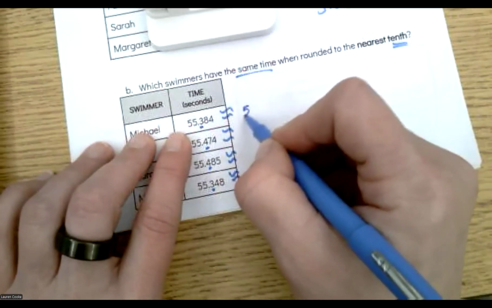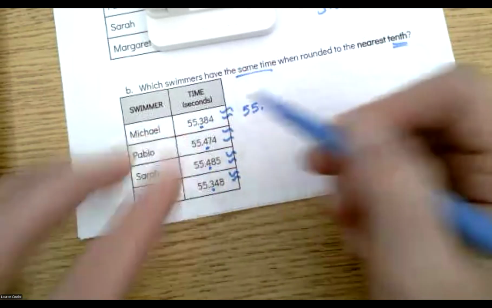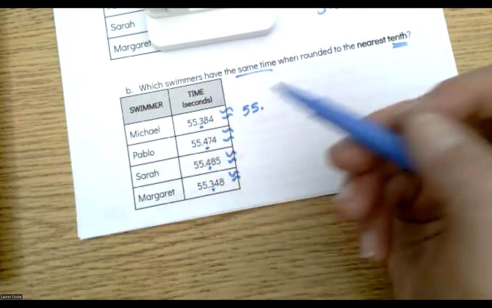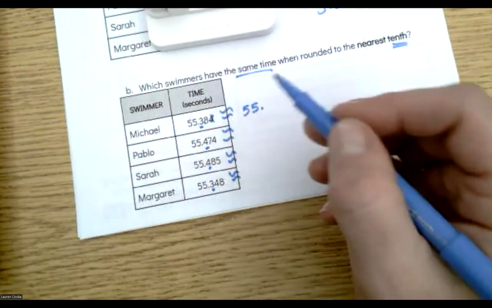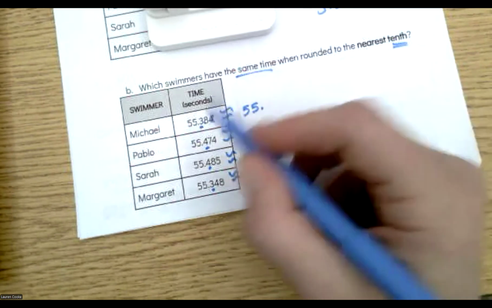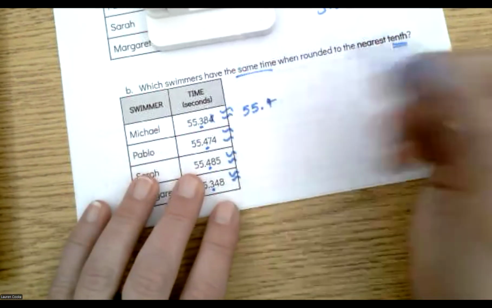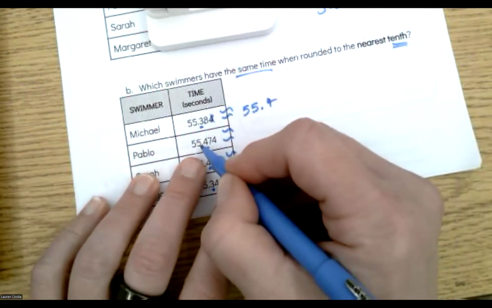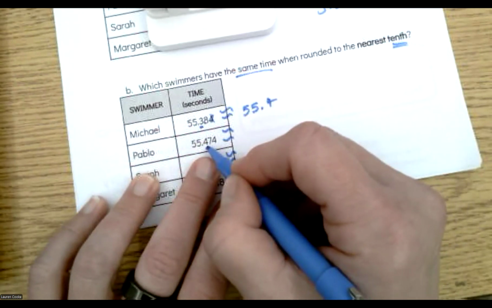And if I have 55, it's going to stay 55. And then I have 3 tenths, and then I have 8 hundredths. I don't need that. So the 8 hundredths bumps me up to the next tenth. So that's going to be 4 tenths. I have 55 and 4 tenths.